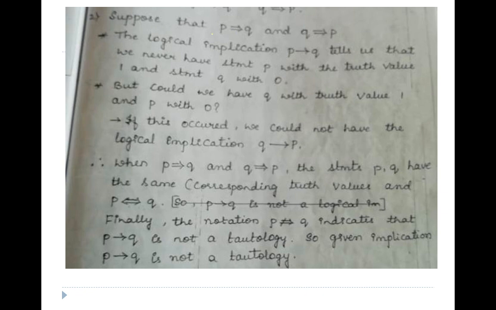Suppose that P logically implies Q and Q logically implies P. This means they have the same value, both 1 or both 0. Either combination it can have, but they are going to have the same value. Any combination it can have, this combination or this combination.